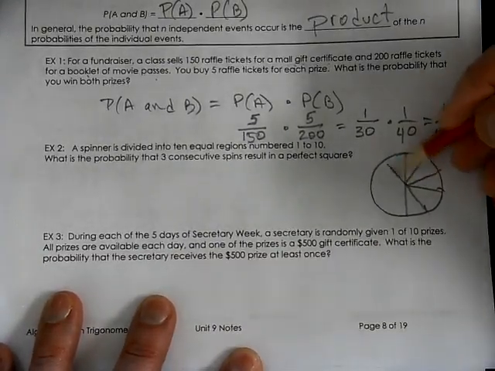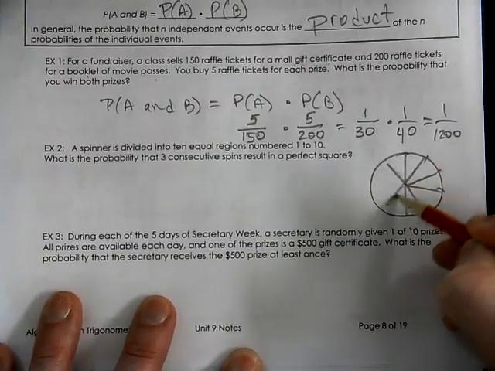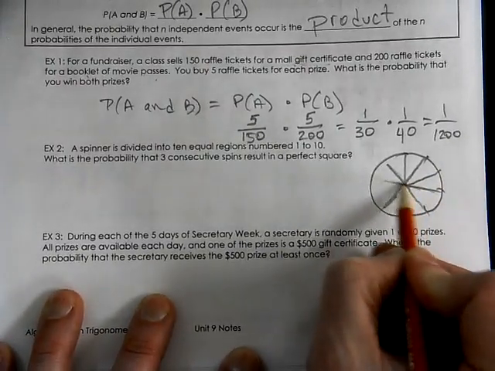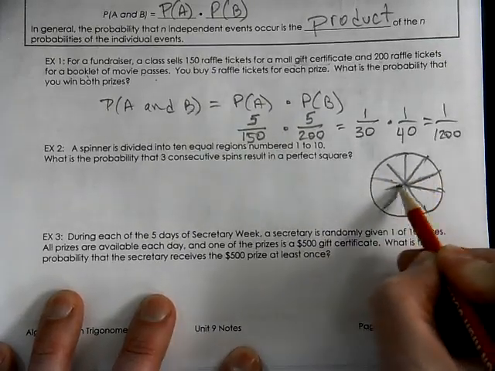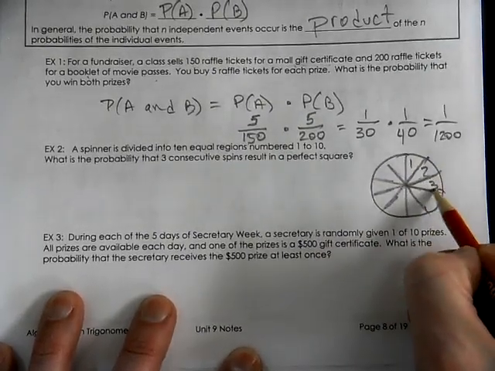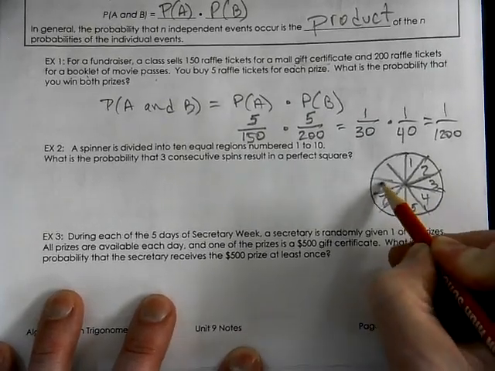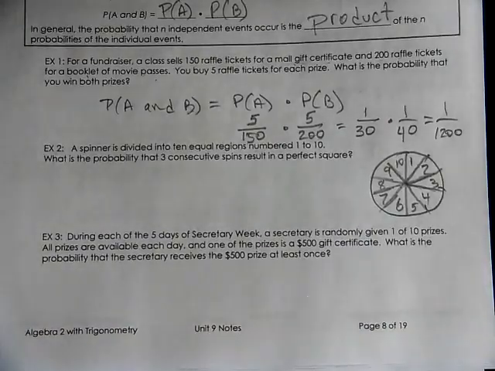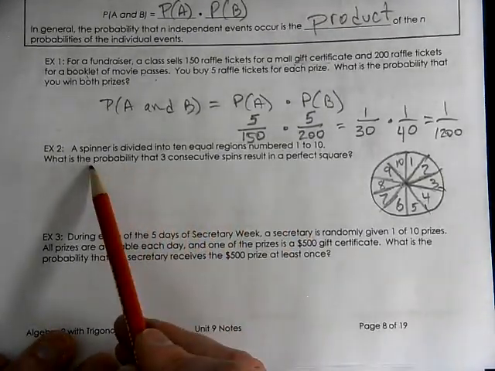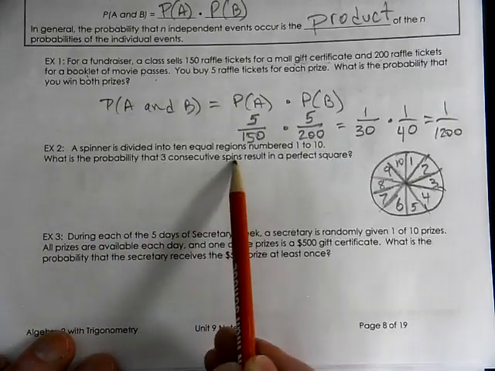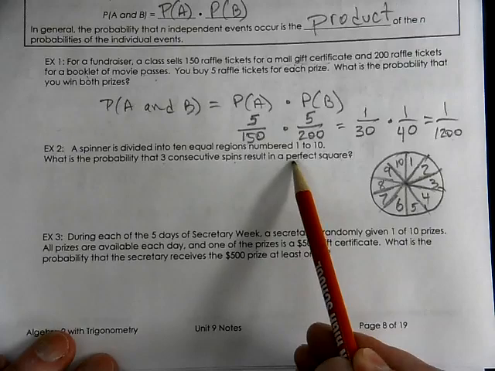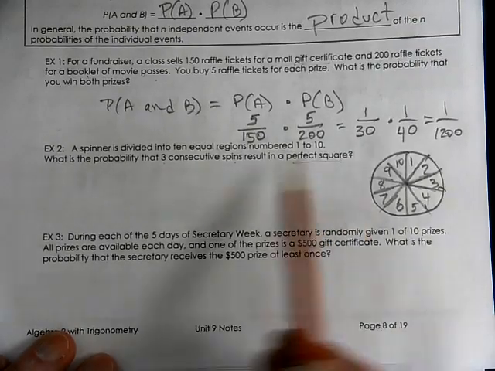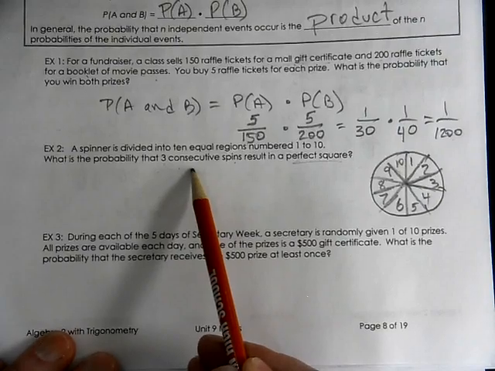So if I extend this bar out there, extend this bar down there, I made 1, 2, 3, 4, 5, 6, 7, 8, 9, 10. Not that you actually need a spinner, but there would be your possible spinner. So what we're looking for is to spin the spinner, and we're trying to get a perfect square 3 consecutive times in a row.